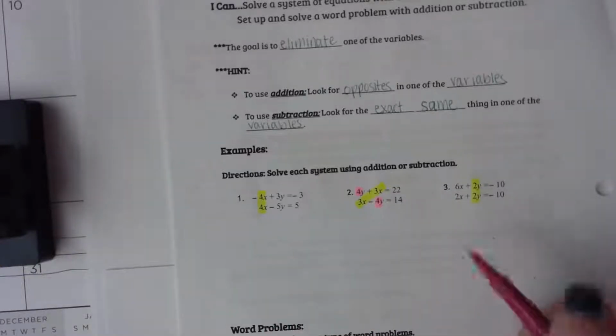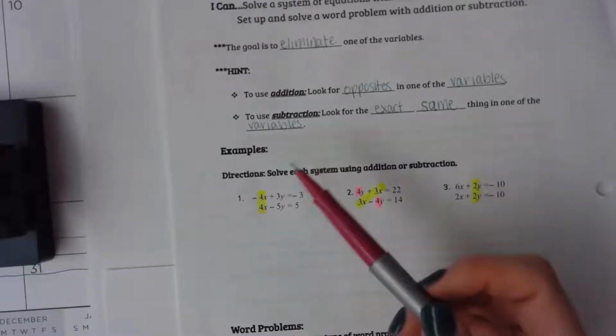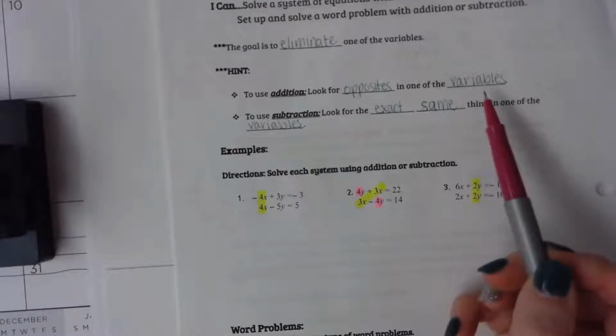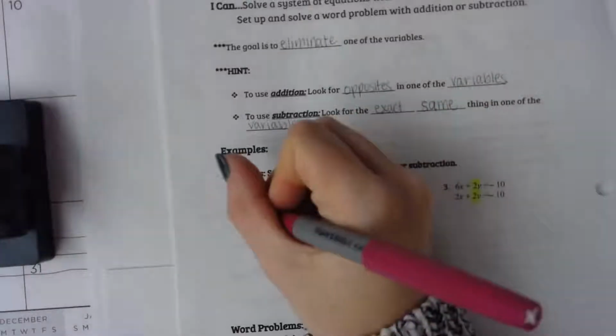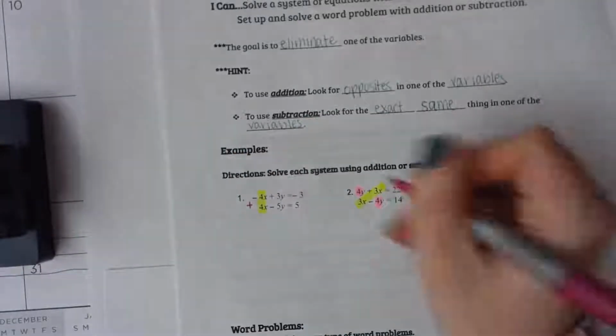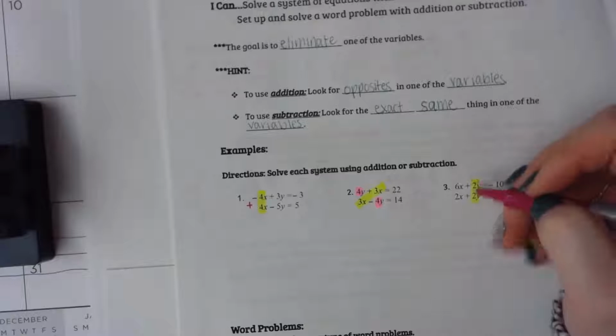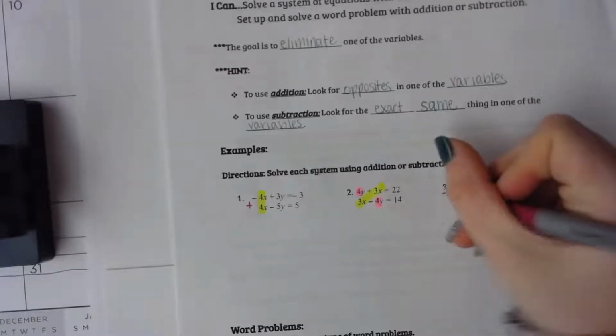Then we say if they are addition or subtraction. If they've got opposites in one of your variables, then it is addition. So this one is going to be adding. We'll skip this one for a second. And then these ones are the exact same because they're both positive, so this one we are going to subtract.